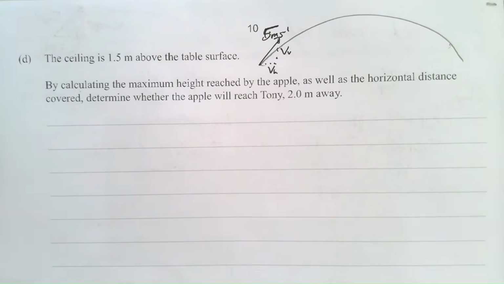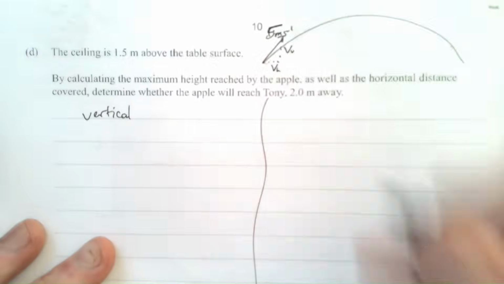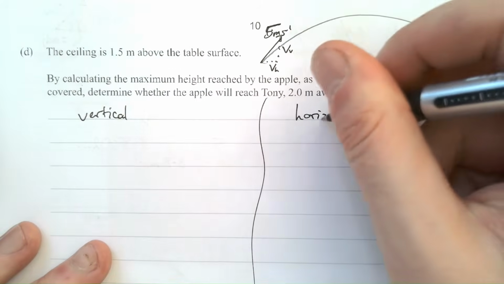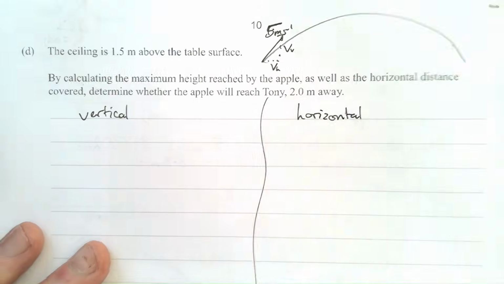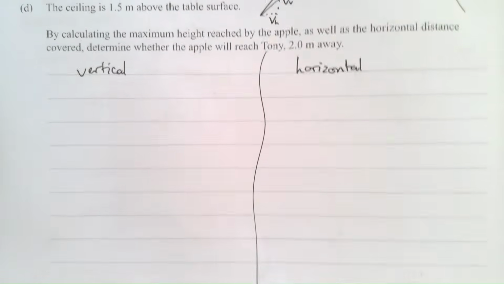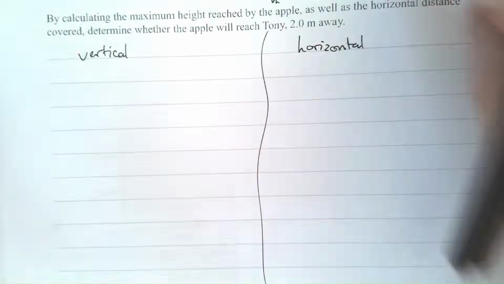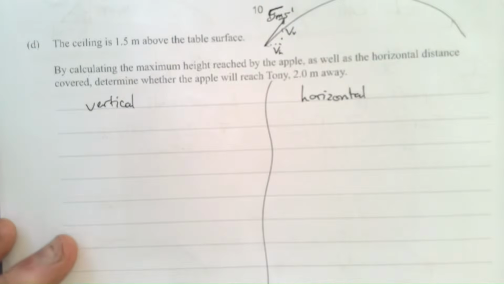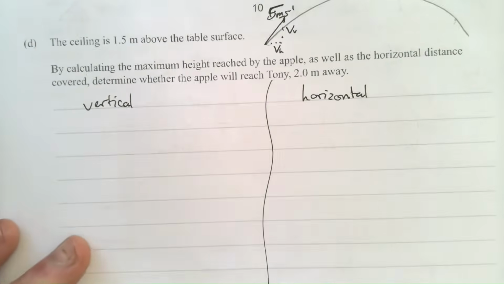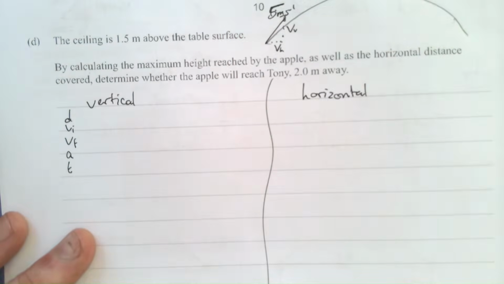So there's going to be a fair bit to do. I'm going to do side-by-side stuff, vertical motion and horizontal, just to keep it nice and clean and clear as to what I'm doing. You can set it out with paragraphs. You could use the whole back page, up to you. I'm going to do it this way. So my vertical motion, just like before, d, vi, vf, a, and t are all written down.